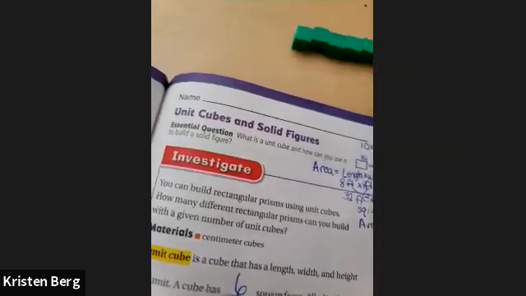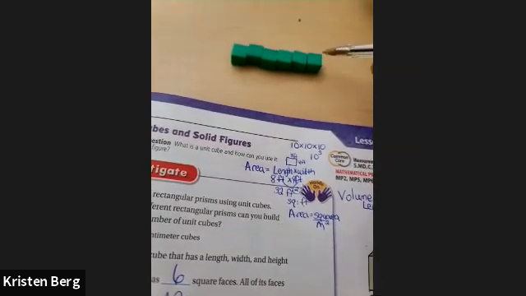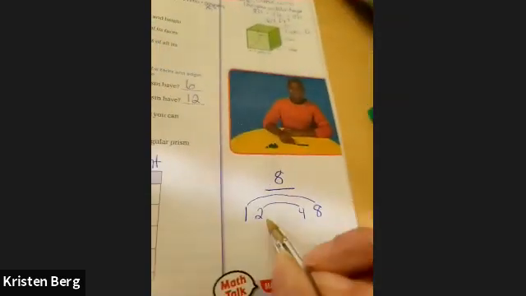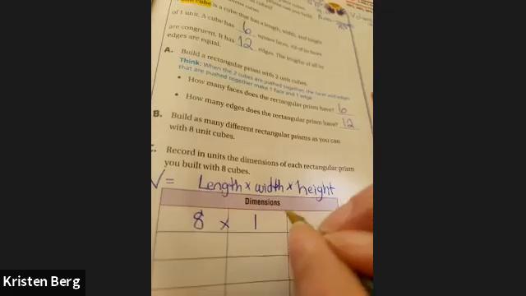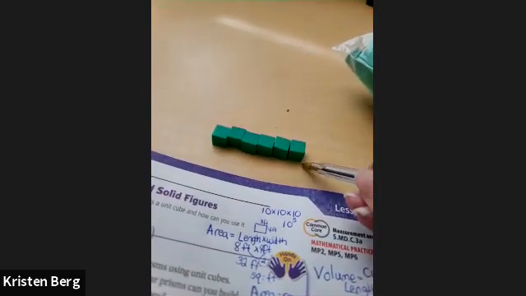Well, it's only 1 cube wide. So that is why 8 is the length. Width, it's only 1. So 8 times 1, but we have a third one. To still make this say 8, it would be 1 high. And if you look, this is only 1 high as well.